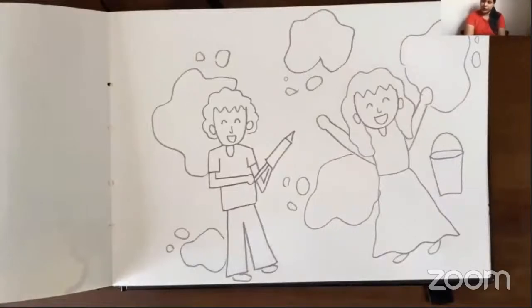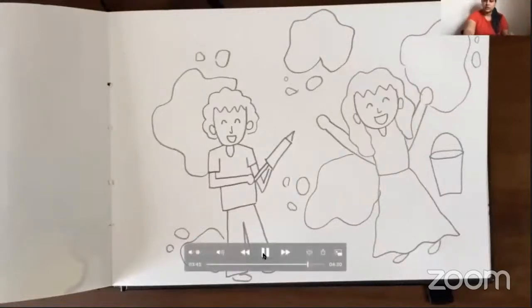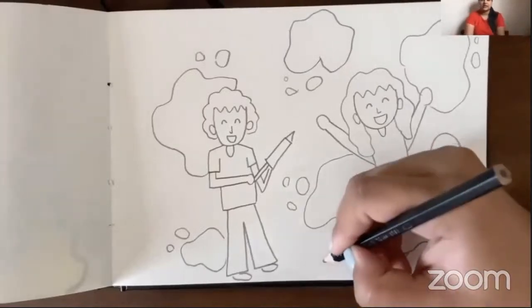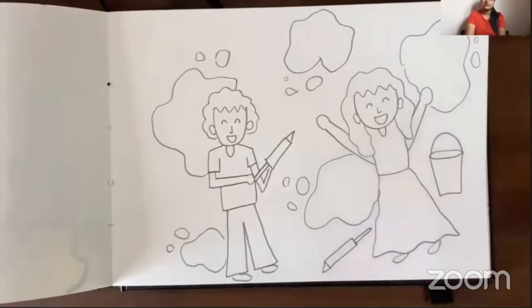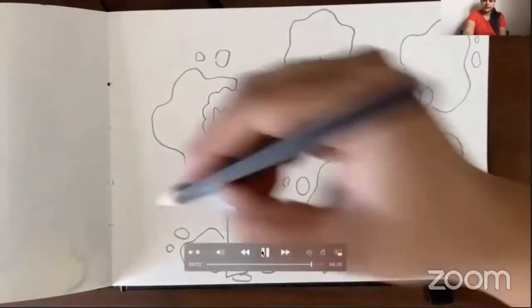And the next thing that I'm also going to do is draw another pichkari just on the floor. Maybe it could be the girl's pichkari or just some pichkari is basically lying around. So just the same technique that we did earlier of a rectangle and a triangle in the front.